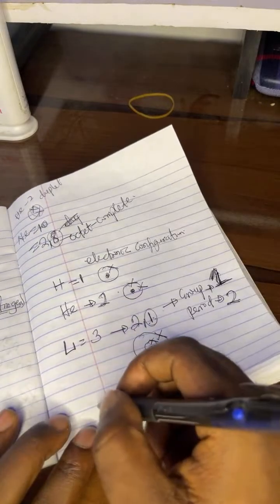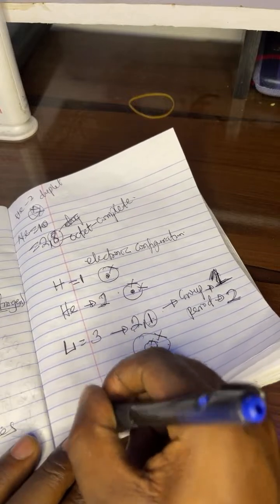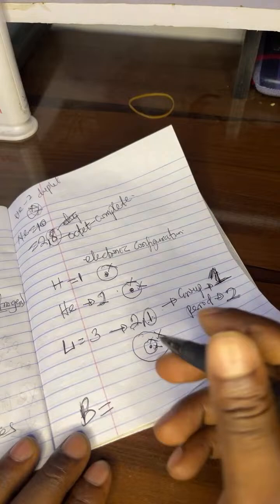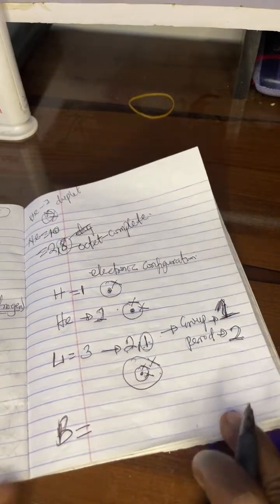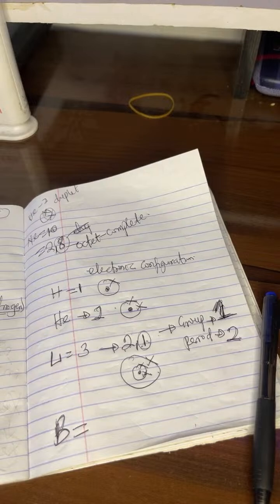So if I give you something like boron, for instance, what's the atomic number of boron? Someone should write it down. John, what's the atomic number of boron?